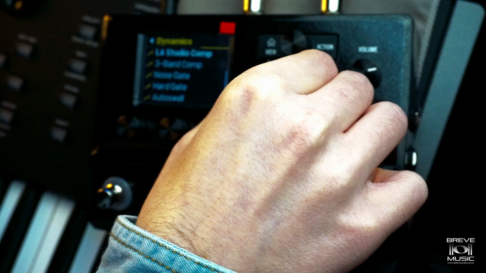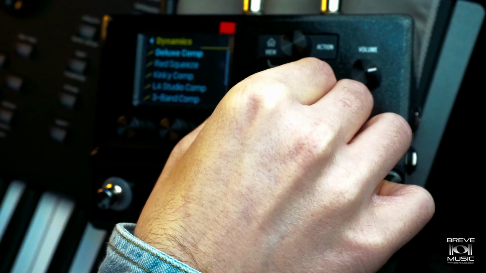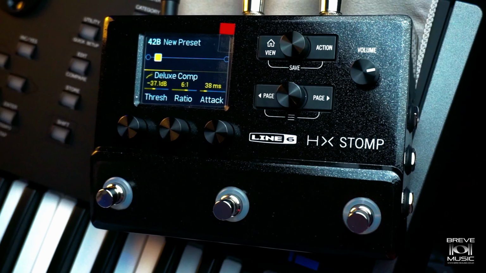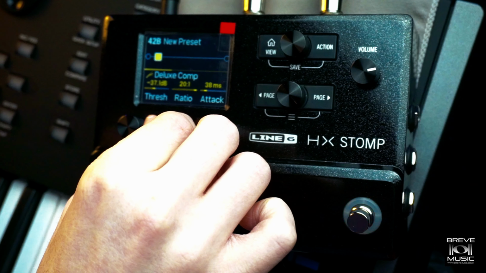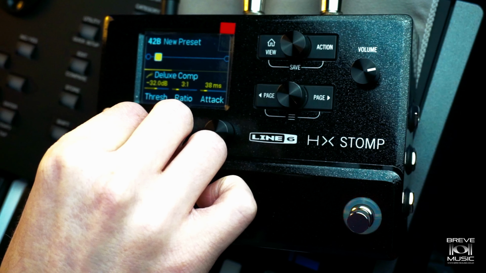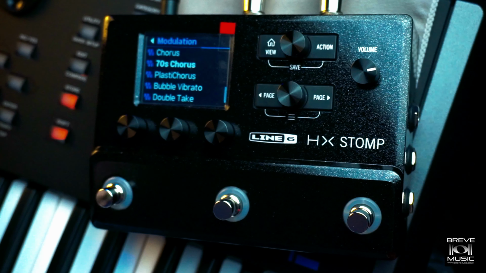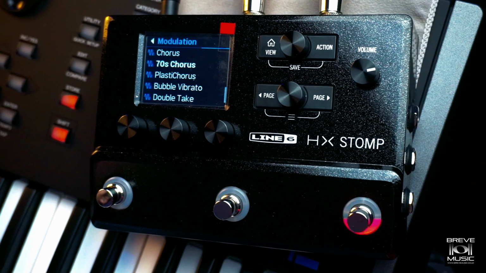42B, and again, we'll choose another compression to go right at the start, because I like the idea of a compressor. So let's go for a deluxe compressor, and let's bring the ratio down a bit and the threshold up a bit. And the second thing we're going to add onto this is a chorus.